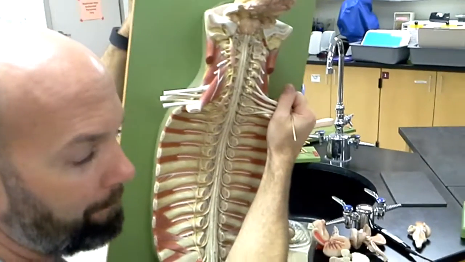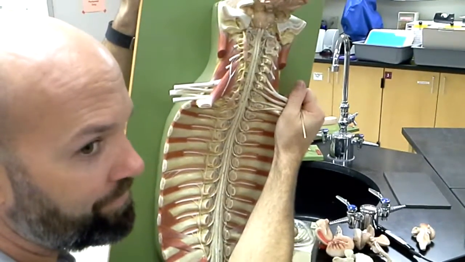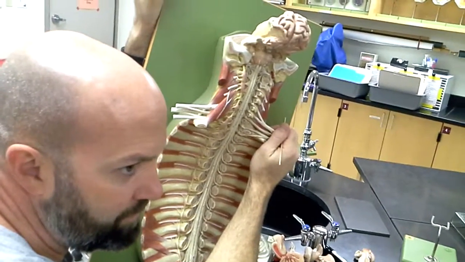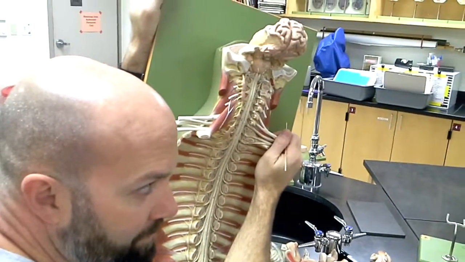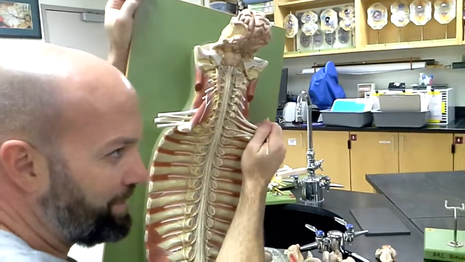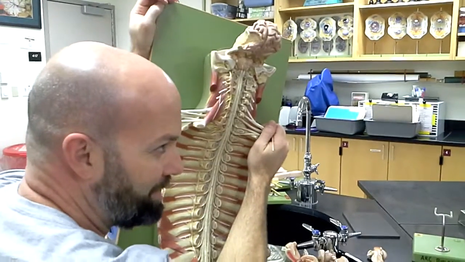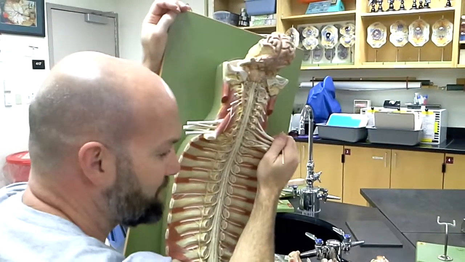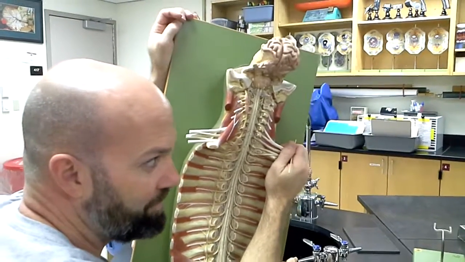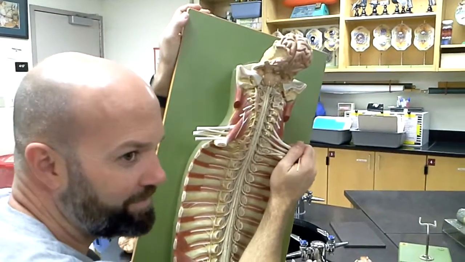Innervates diaphragm. When this nerve is irritated, you get hiccups. It's a long word. I think it's like 6 or 7 letters. Yes. Starts with a PH. Oh, phrenic. Yeah. Phrenic.